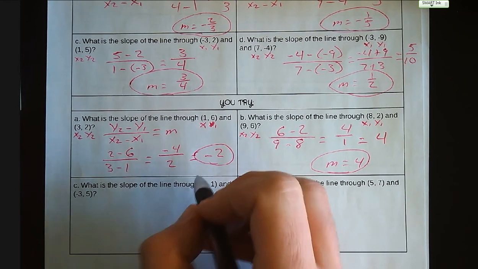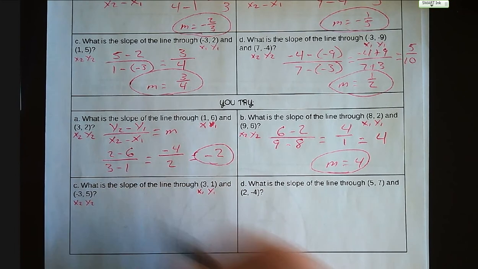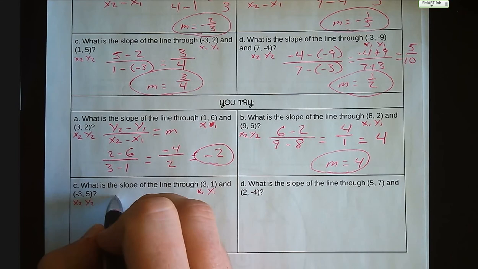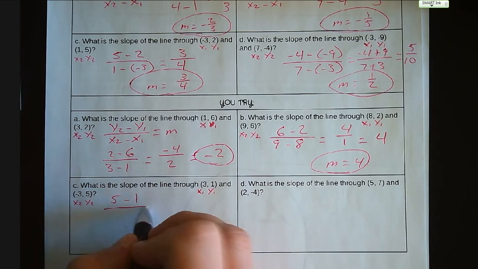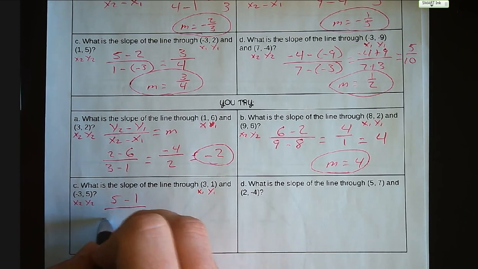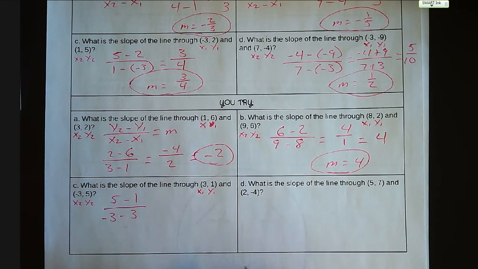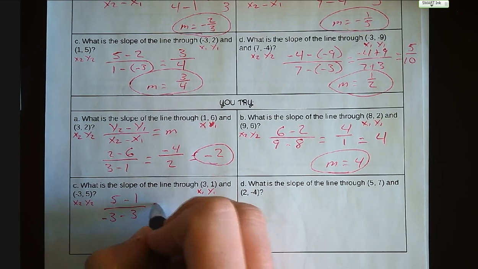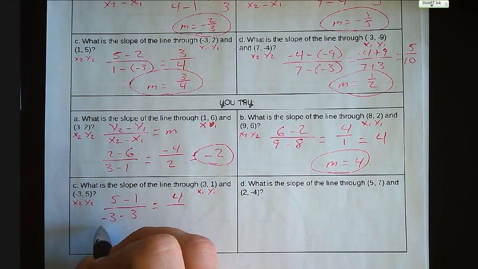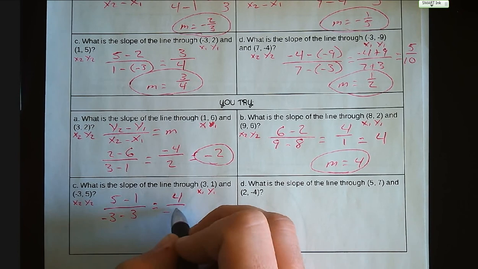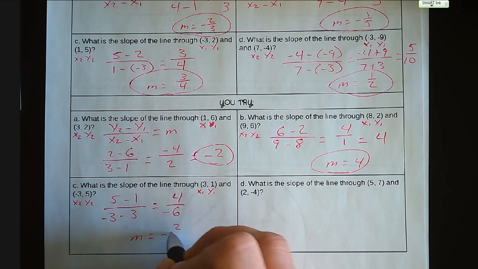All right, moving on to letter C. y2 in this one is 5 minus y1, which is 1. x2, negative 3, minus x1, which again is 3. So for this one, 5 minus 1 is 4 over negative 3 minus 3, which is going to be a negative 6. That can be reduced, and that means our slope is going to be negative 2/3.